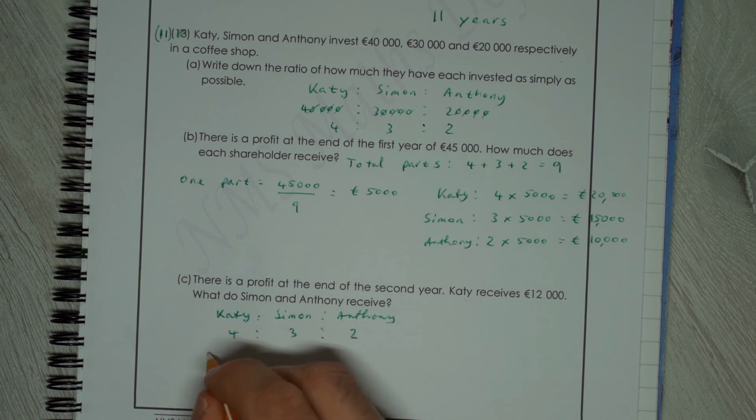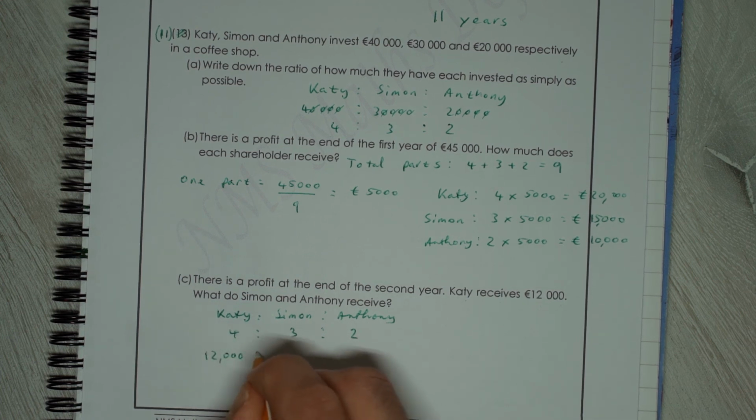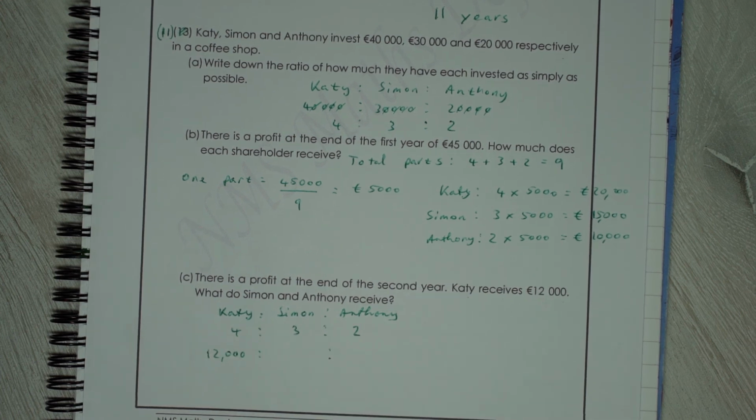Now, the question is telling us that Katie receives 12,000. So under Katie, I'm going to write 12,000. And it's asking us what the profit was for Simon and Anthony. We can see here that to get 12,000, we need to multiply 4 by 3,000.